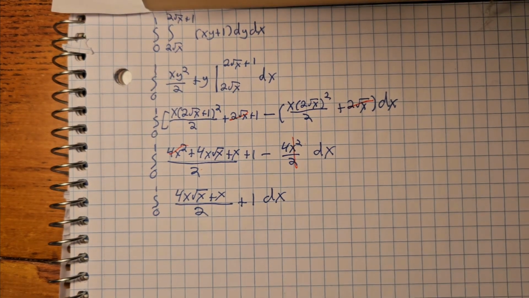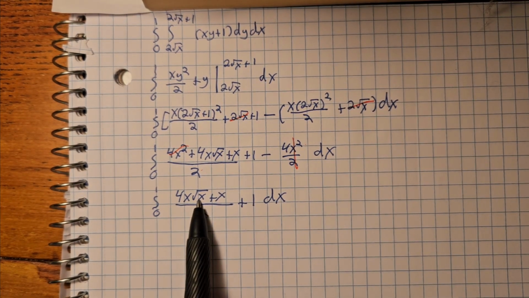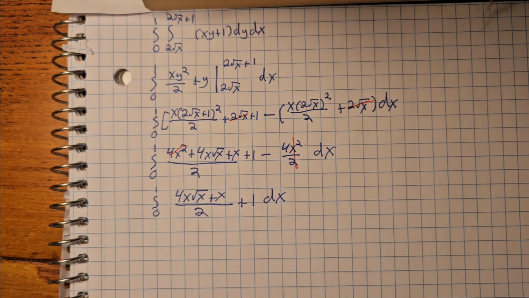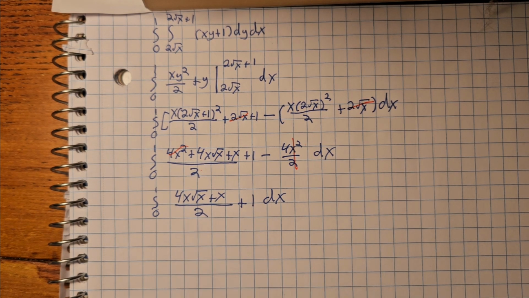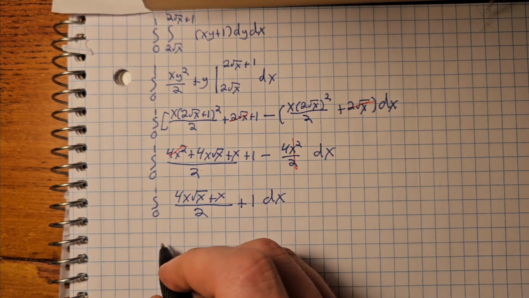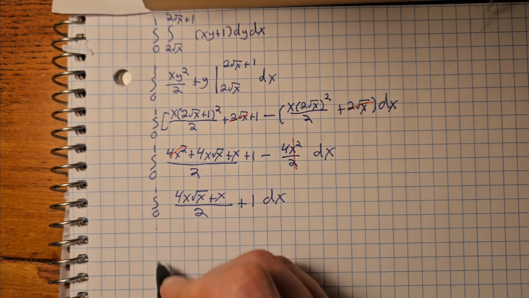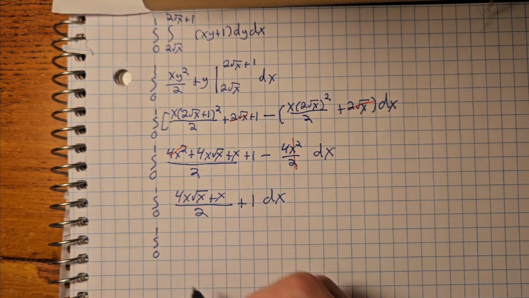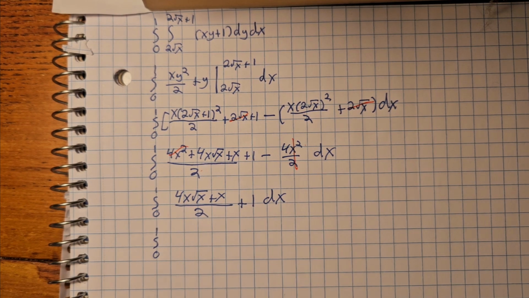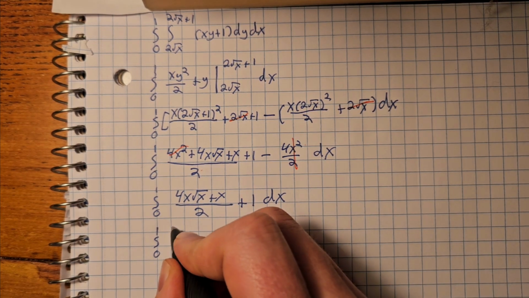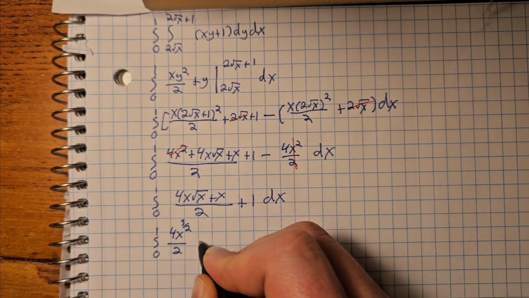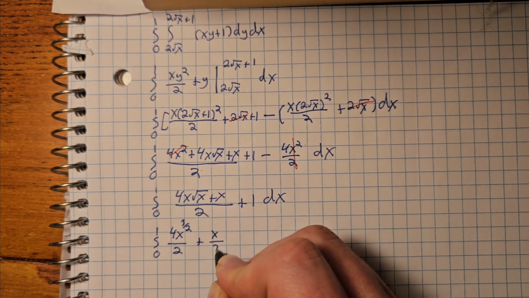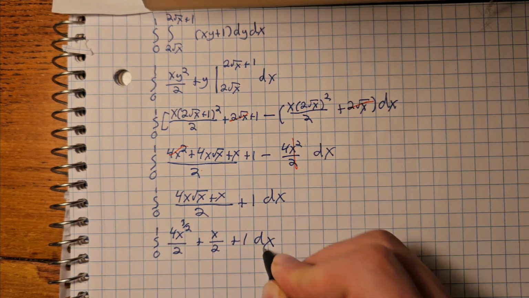And to make this a little simpler for integration, you look at a 4x times a radical x. Radical x is essentially x to the 1/2 power. So you can add the exponents in this one. So that would turn into 4x to the 3/2. I'm going to be separating these because it's easier for integration. So we'll have 4x to the 3/2 over 2 plus x to the 2 plus 1 dx.